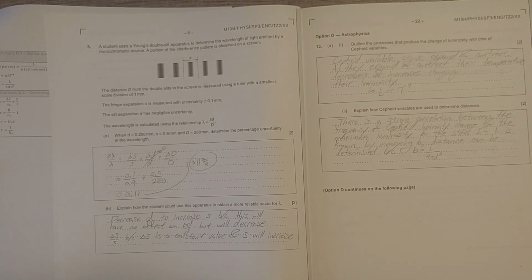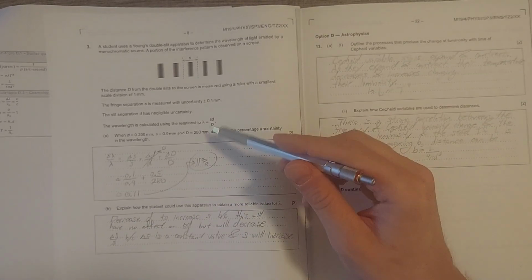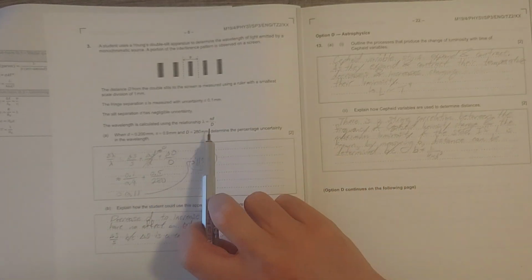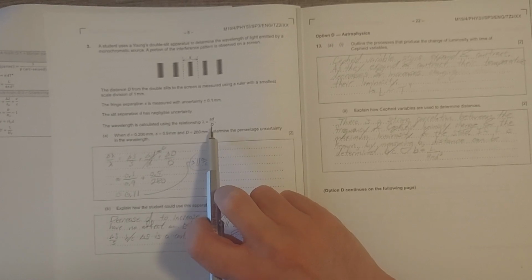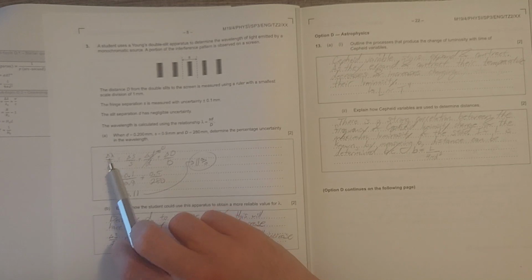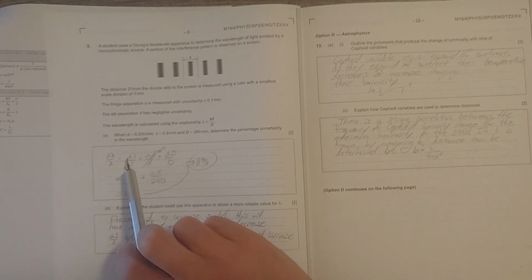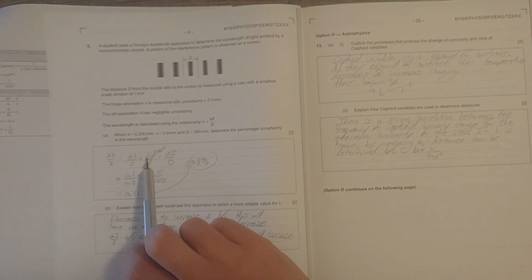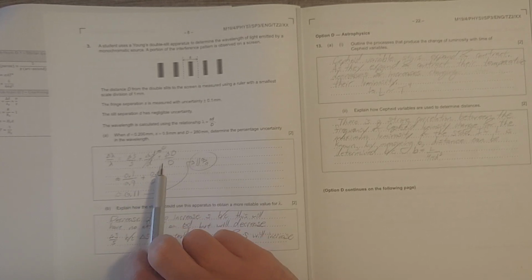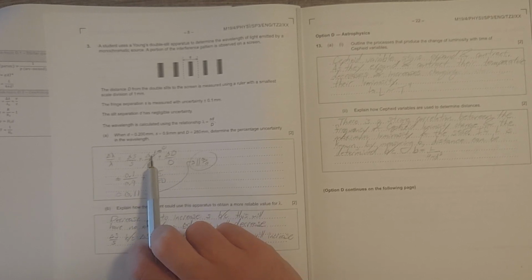in the wavelength. Okay, so this is all multiplication and division. So we just add the fractional uncertainty in S to the fractional uncertainty in little d to the fractional uncertainty in big D. So the fractional uncertainty in lambda, which is delta lambda over lambda, is equal to the fractional uncertainties in S, delta S over S, plus the fractional uncertainty in little d, delta d over d, plus the fractional uncertainty in big D, delta D over D. Well, the uncertainty in the slit separation was negligible, so this is 0. And so we just have to account for these two.